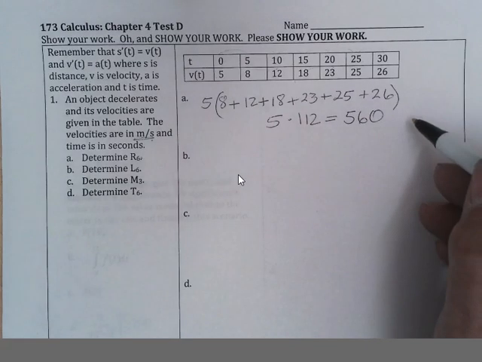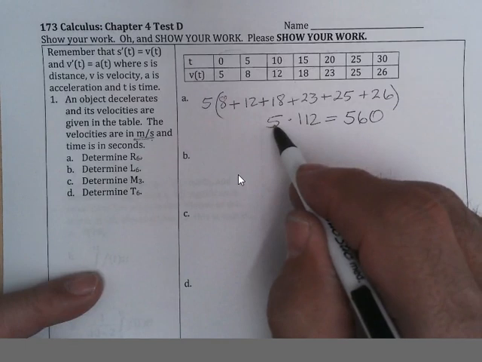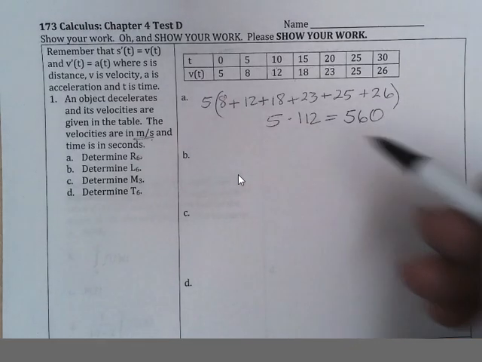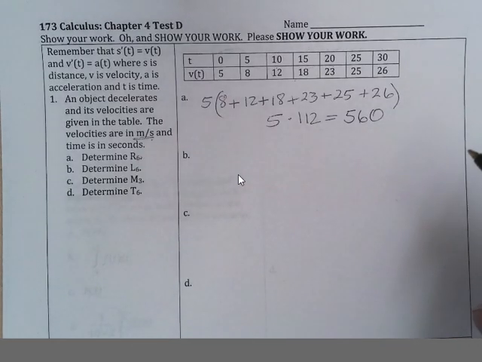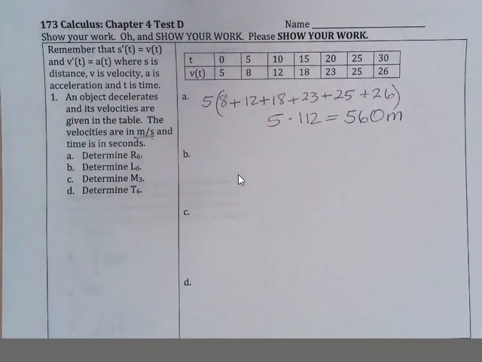And that should be, 12 times 5 is 60. What did I do wrong? Oh, I was checking my answers as I work out, checking my key, and that was the wrong key. Yeah, 560. And that would be meters.